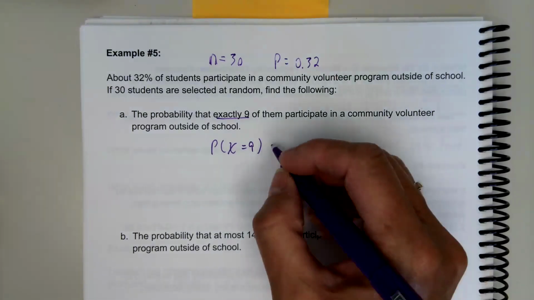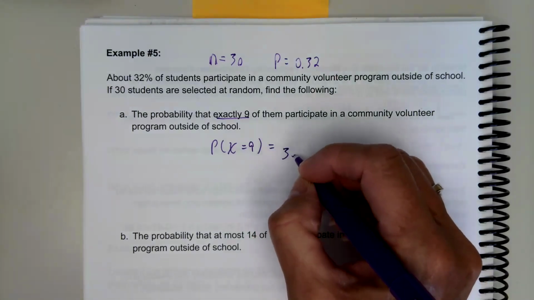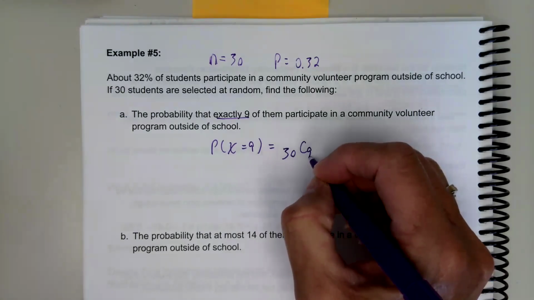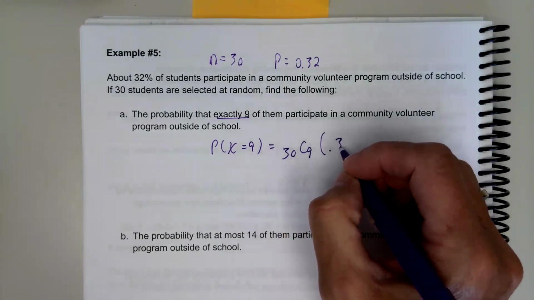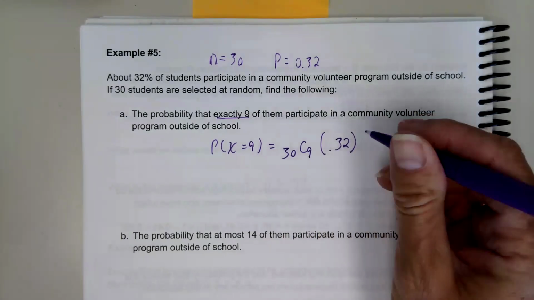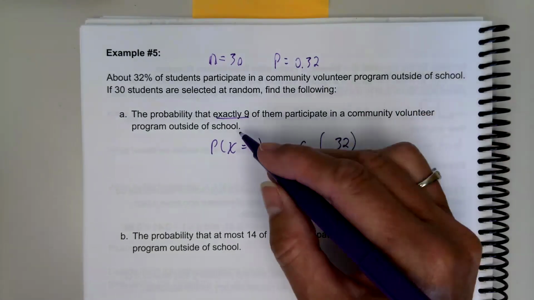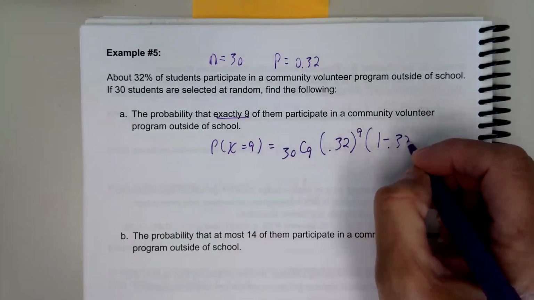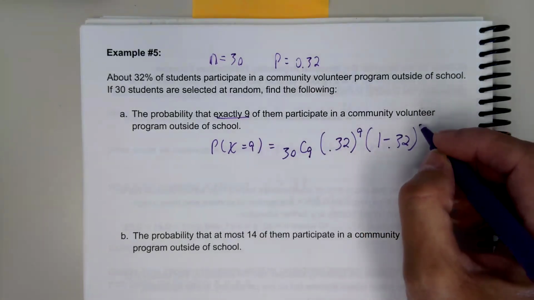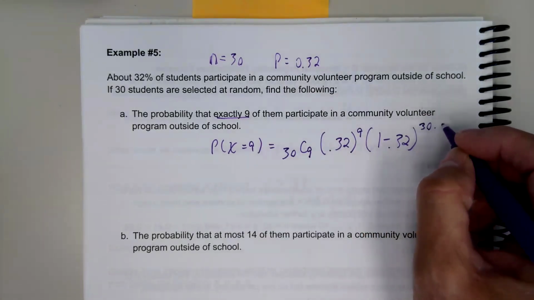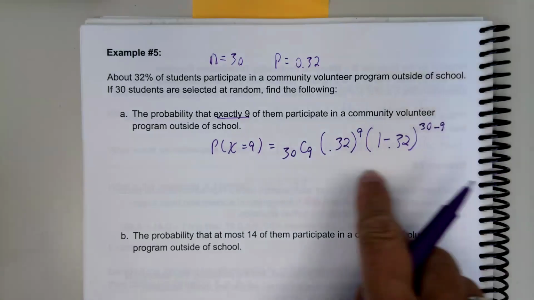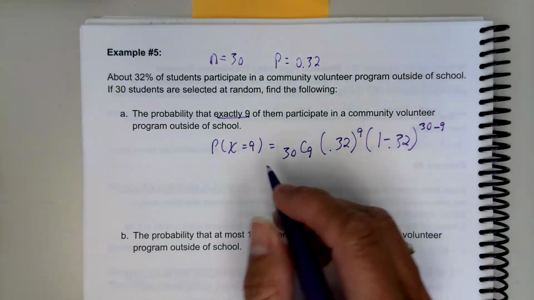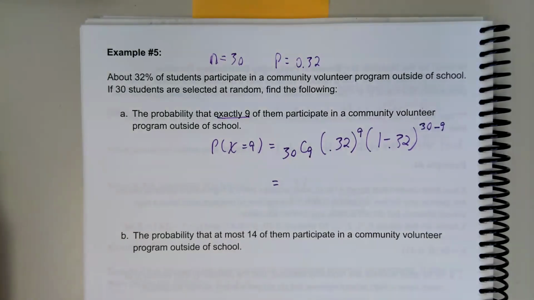So there's a couple ways we could do this. We could either do 30 choosing 9 times P to the X, which is 9, times 1 minus P to the N minus X. So that's one way. Or we could use the binomial distribution.